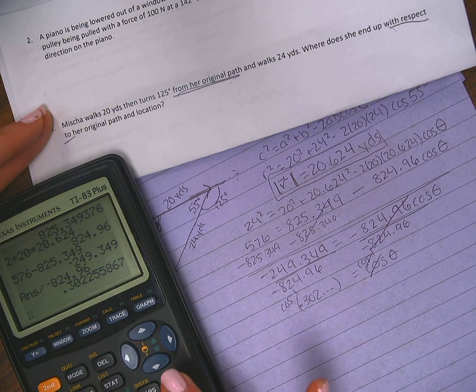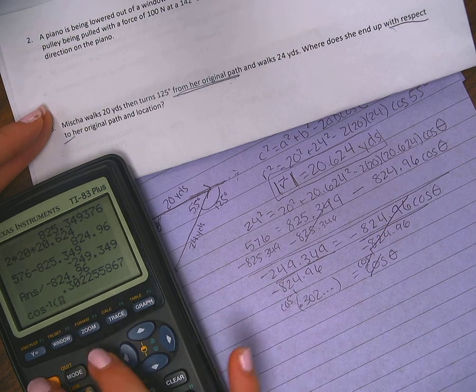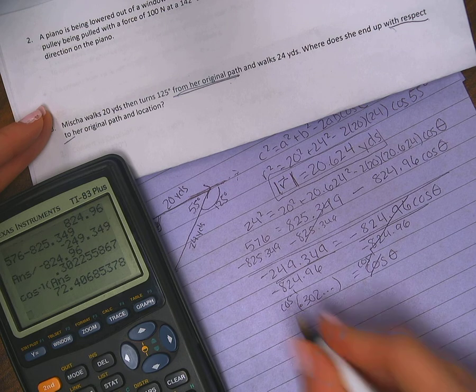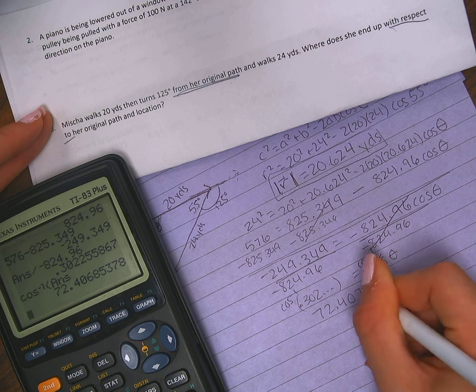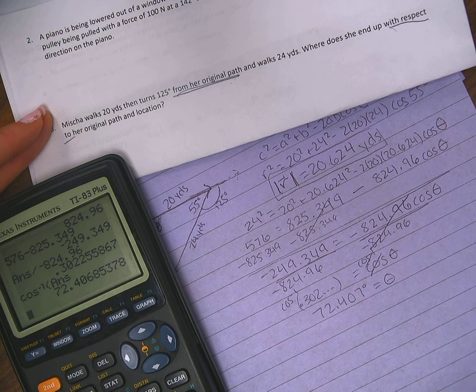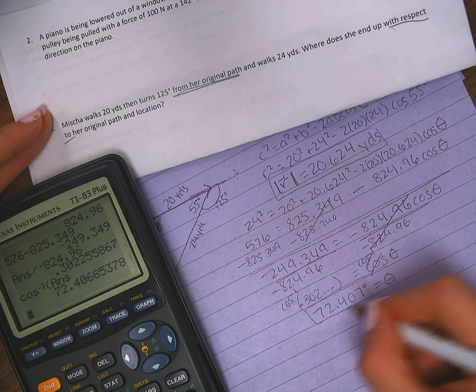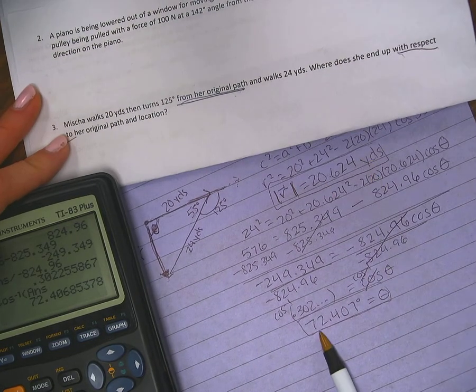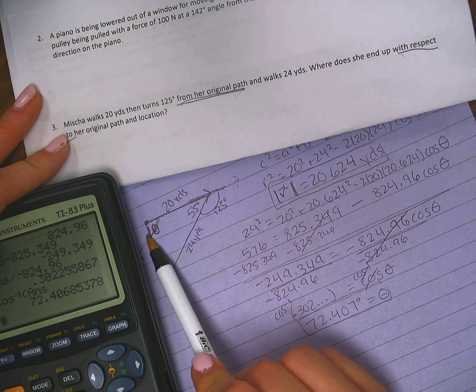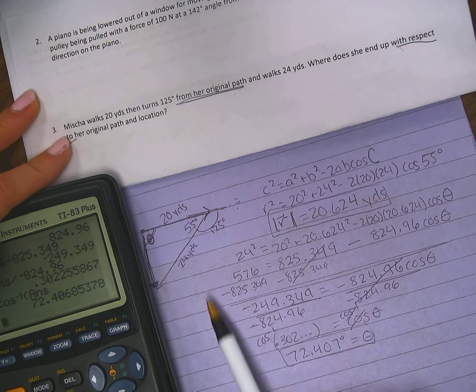So I'll do inverse cosine, and just so our answer's not too off, let's use the second answer, and I get 72.407 degrees equals theta. So she needs to walk 20.624 yards, 72.4 degrees from her original path. And now I've got the final location.